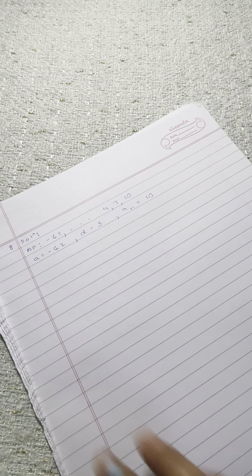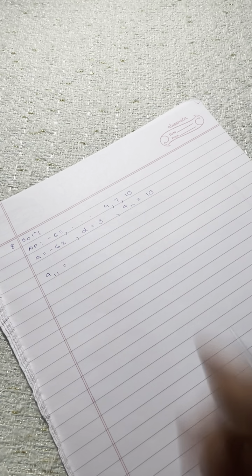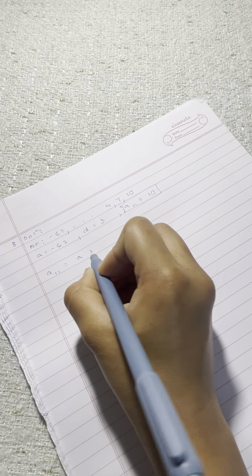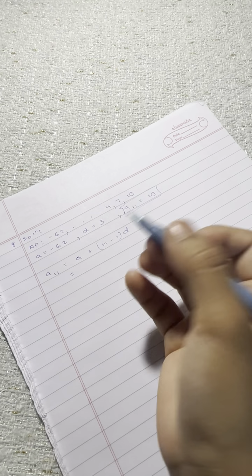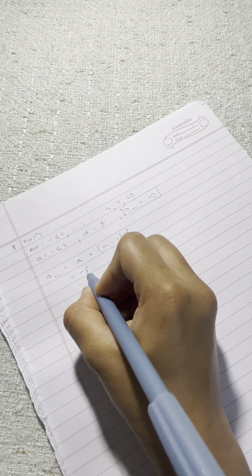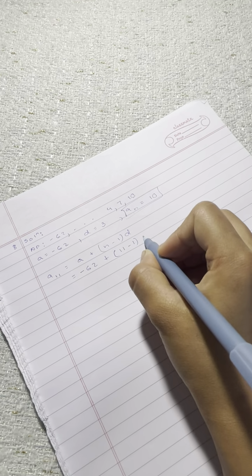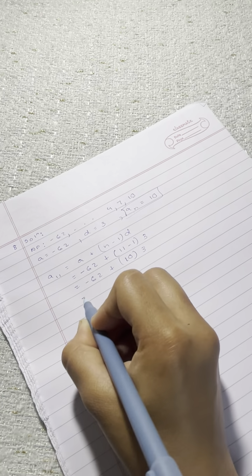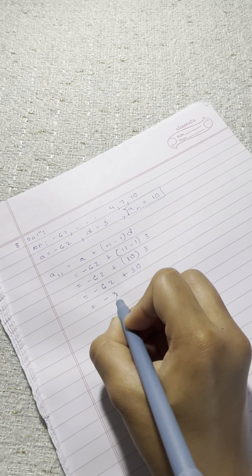Okay, so what we want is A11. The last term formula is A plus N minus 1 D. So A11 equals A plus (11 minus 1) D, where A is minus 62 and D is 3. That is minus 62 plus 10 times 3, that is 30. Minus 62 plus 30 gives minus 32. So A11 is minus 32.